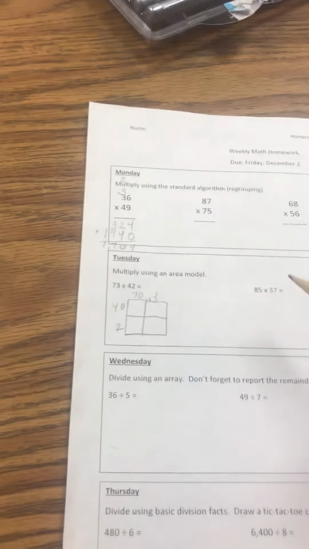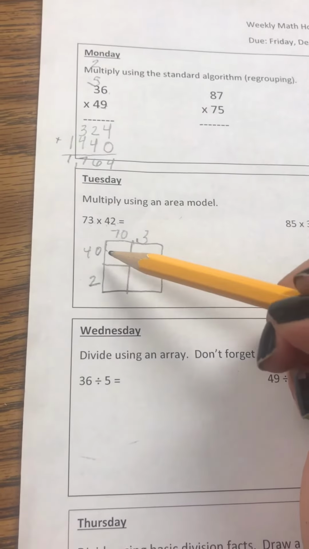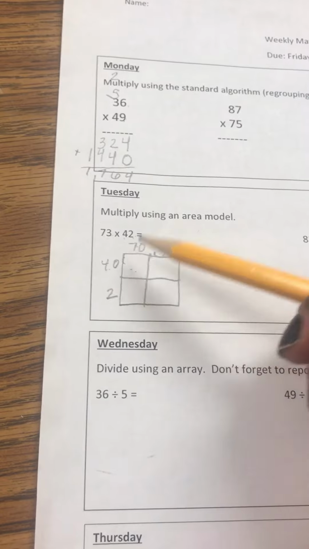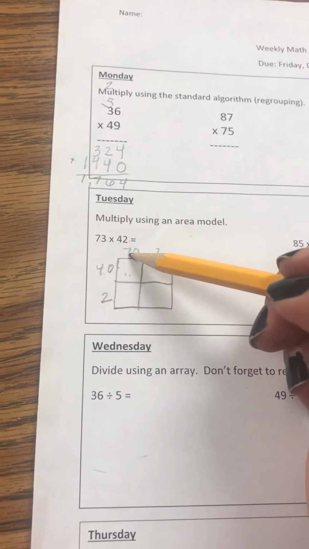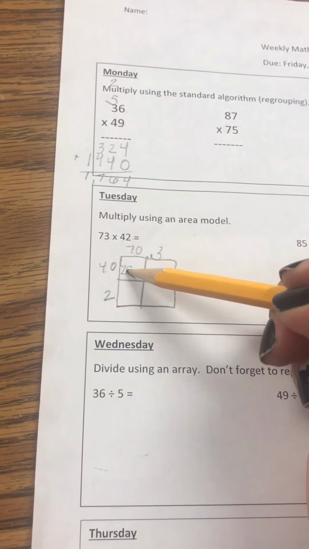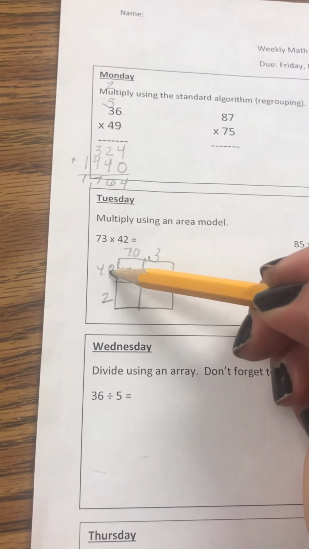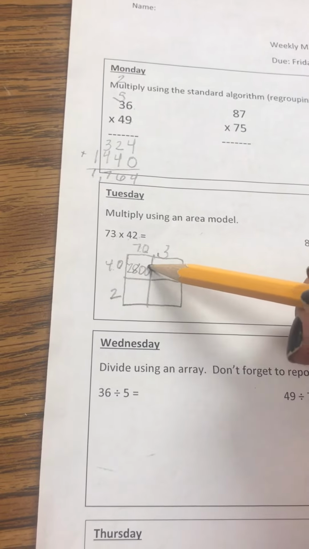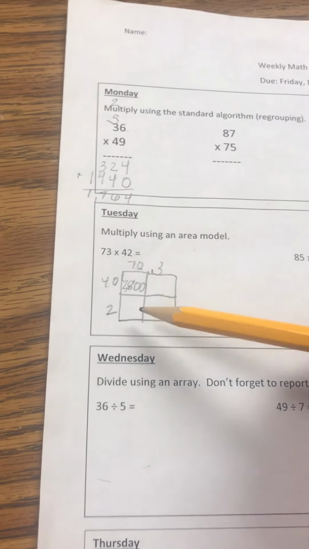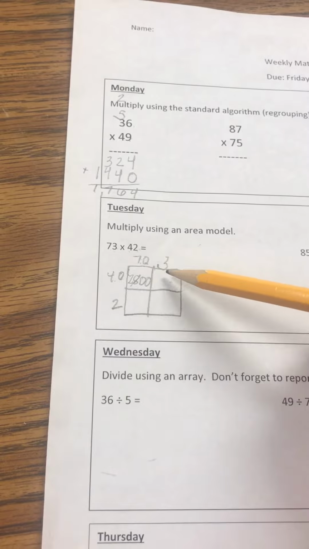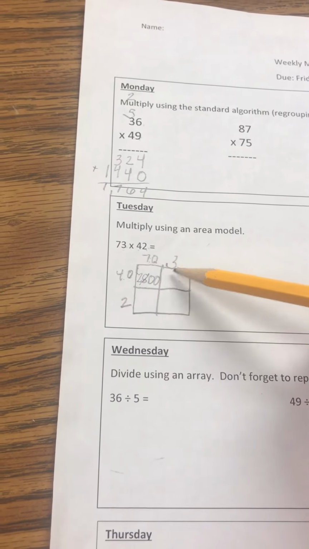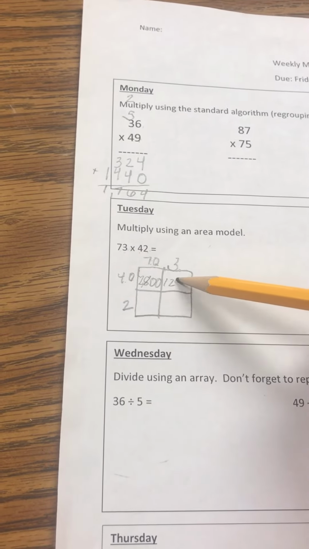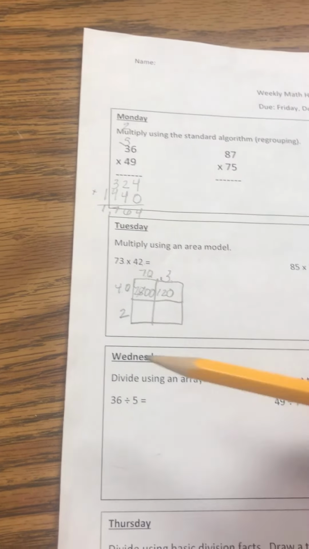Okay, now we can multiply using basic multiplication facts. So in this square, we're going to multiply 40 times 70. Because I know that 4 times 7 is 28, I write 28. And there's a 0 here and a 0 here. That's 2 zeros, so I simply add 2 zeros. That's 2,800. Then in this square, I'm going to multiply 40 times 3. I know that 4 times 3 is 12. And there's a 0 over here that I'm going to bring over here, and we get 120.